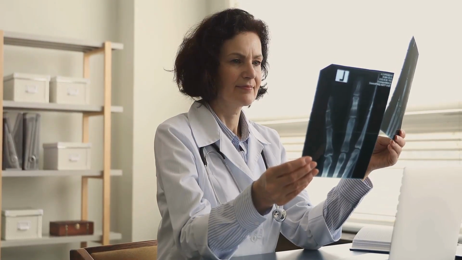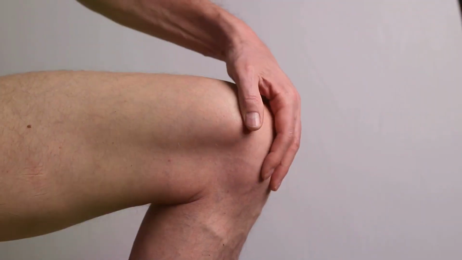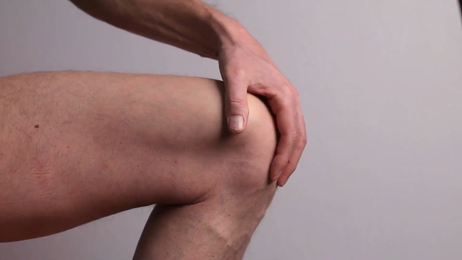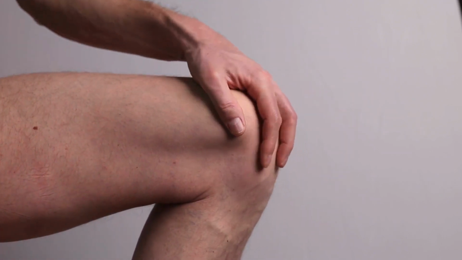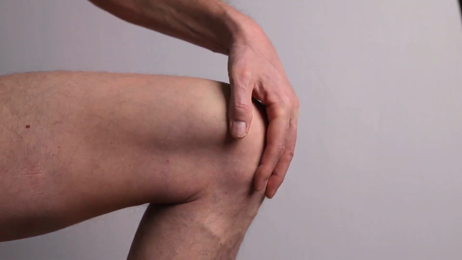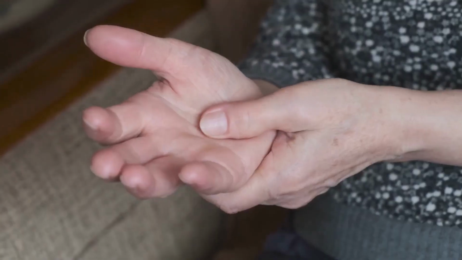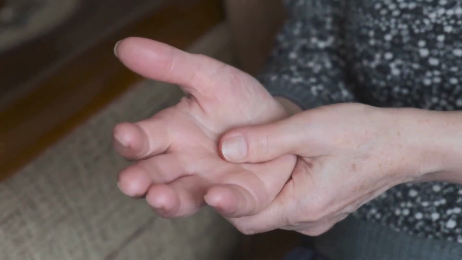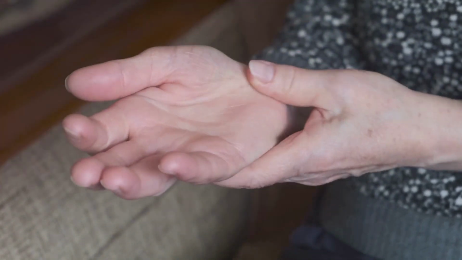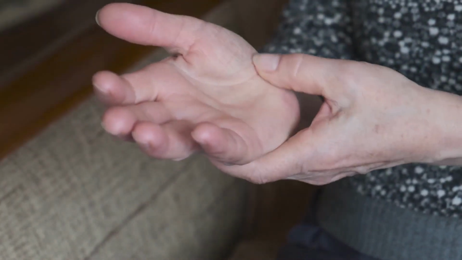Let's delve into the origins and types of arthritis. The most common forms are osteoarthritis and rheumatoid arthritis. Osteoarthritis, often dubbed the wear and tear arthritis, is associated with the breakdown of cartilage in joints. It typically occurs in the hands, knees, hips, and spine, and is often related to aging and joint injury.